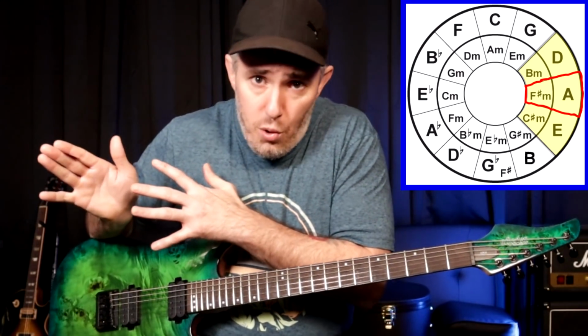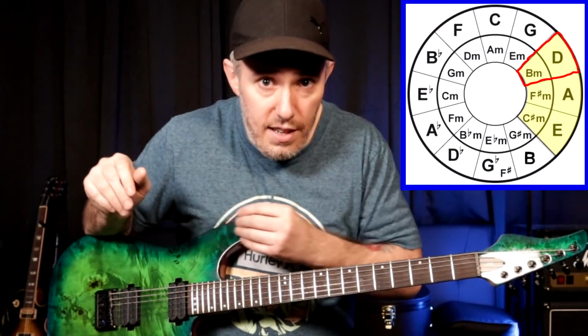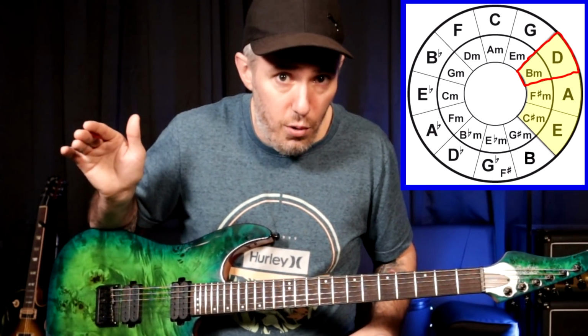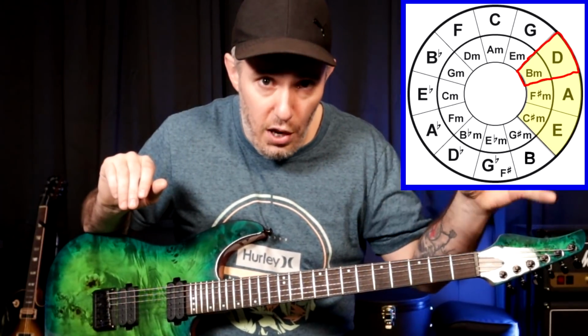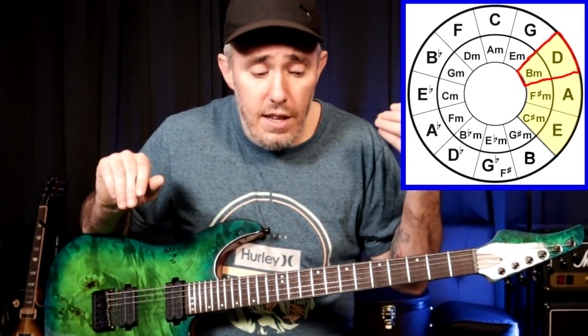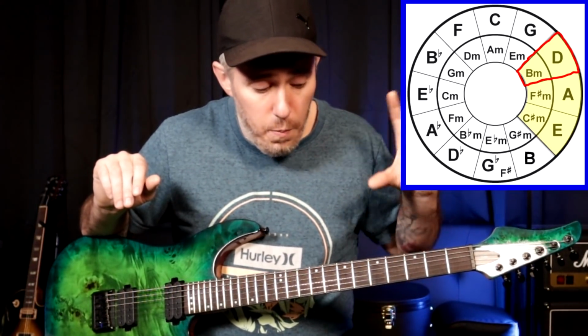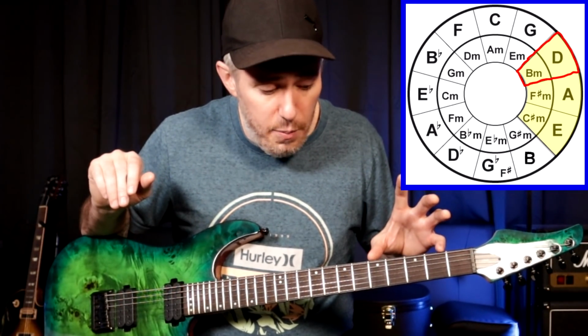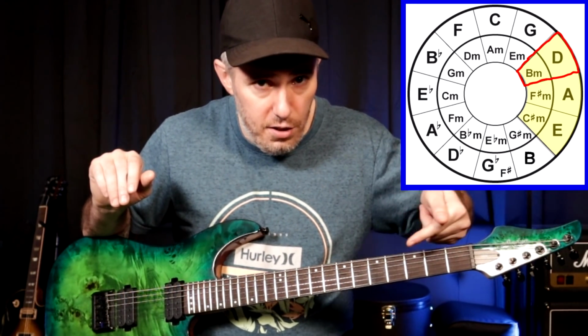The 2 chords that are on the counterclockwise side of the grouping of 6, which in this case is the D major chord and the B minor chord, one of the 2 additional non-pentatonic notes is going to be a chord tone. So that specific chord tone is always going to be just outside of the pentatonic scale in this direction, in the direction of the bridge.